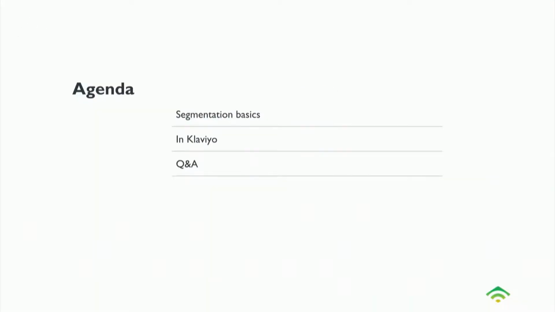As Alex mentioned, she's going to start us off with some information on the basics of segmentation, and then we'll go into Klaviyo, and I'll show you some examples of how you can actually execute on the concepts that we'll go through earlier today. And then we'll have some time at the end for any questions that you guys have.